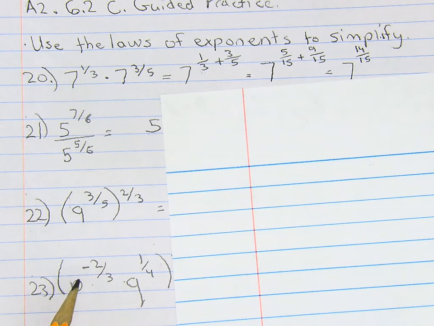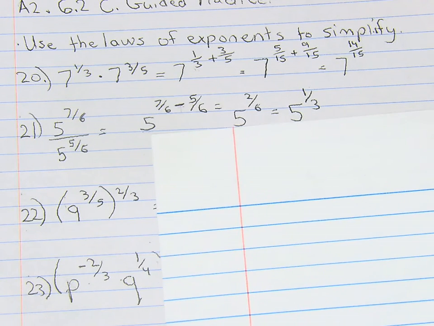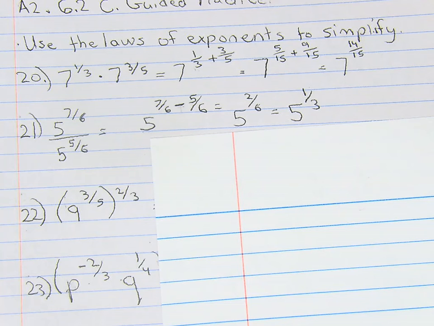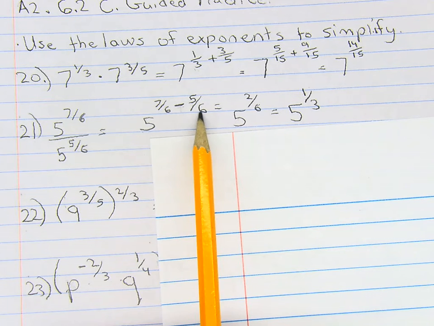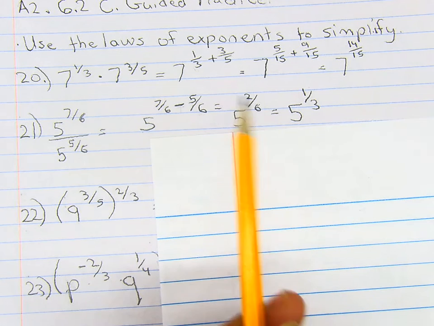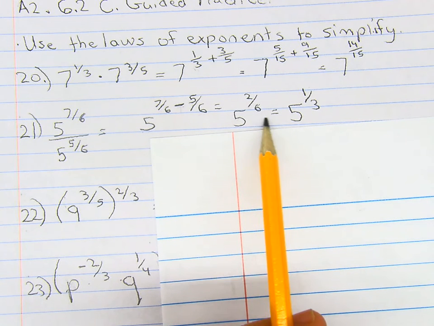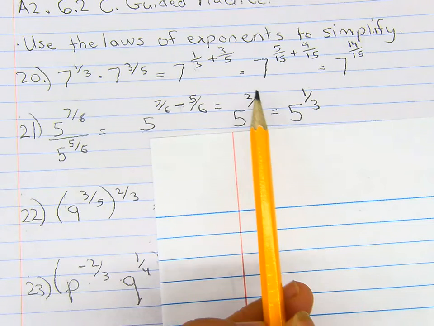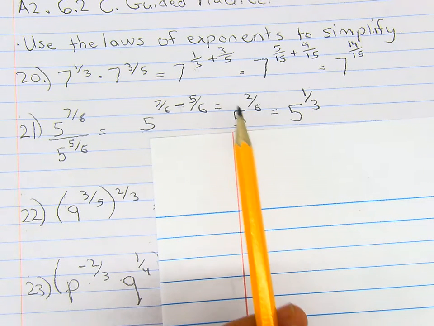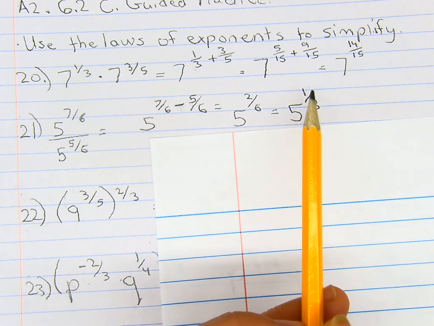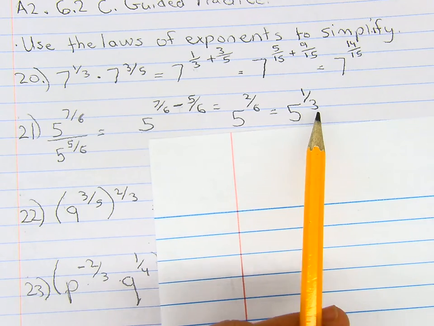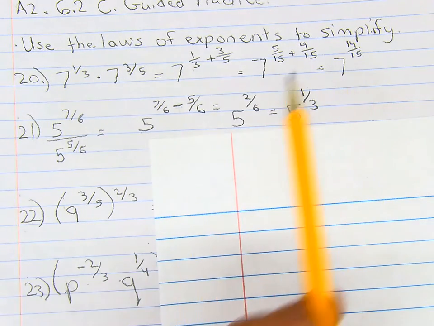Okay, so number 21, when you're dividing, you subtract your exponents. If you have common denominators, we got 6 here, then you just subtract the numerators. An important thing to keep in mind is that whenever you have a fraction that can still be simplified, even if it's in an exponent, go ahead and do so. You can actually simplify the exponents down as part of the process of simplifying altogether.